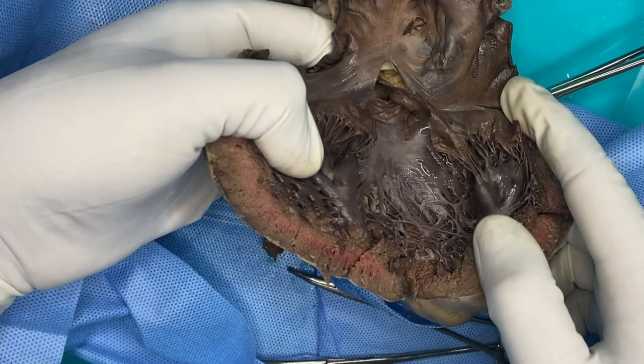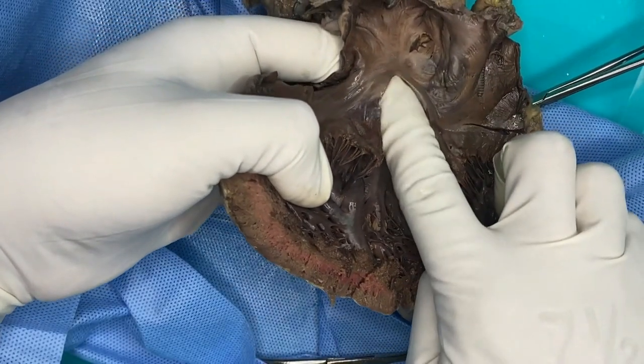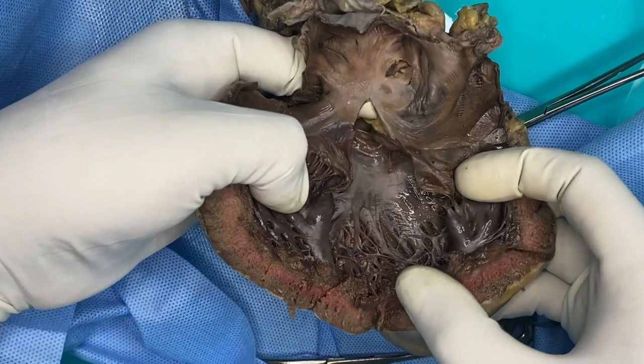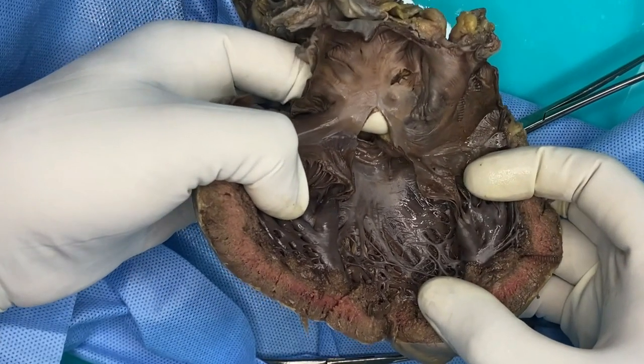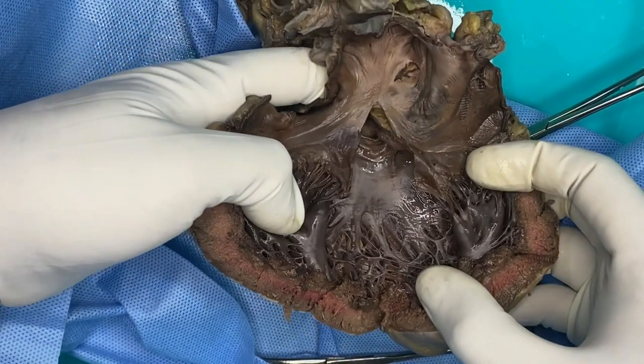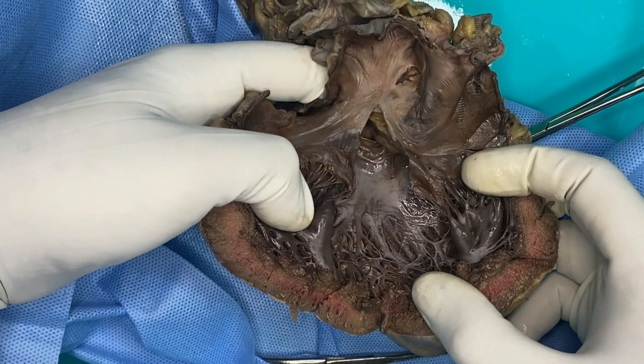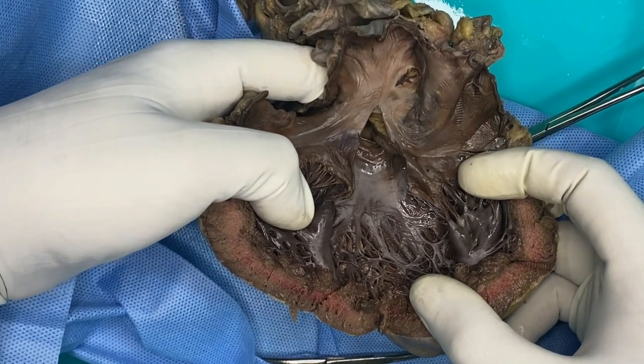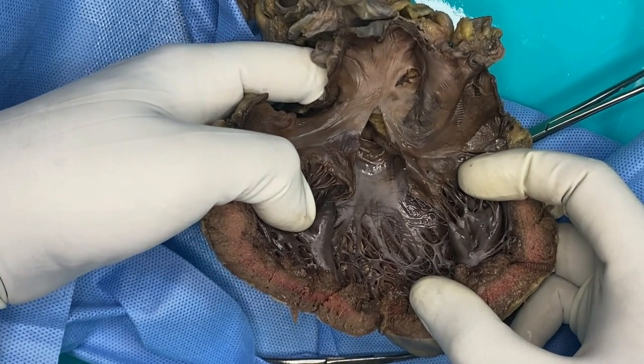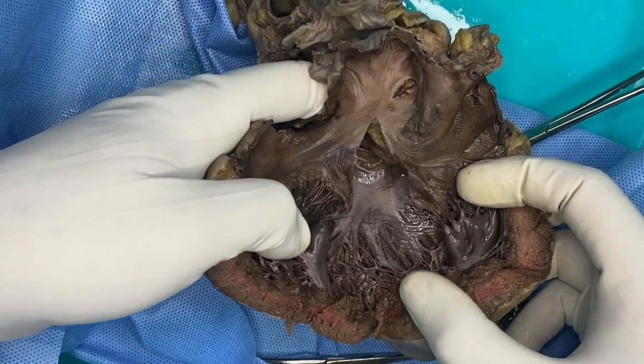See, can you see my finger there with the glove? That is my finger with the glove. I'll bring it out. So that is the finger with the glove. So that's a potential space. The anterior wall of the left atrium to the posterior wall of the ascending aorta is a potential space, the transverse sinus.